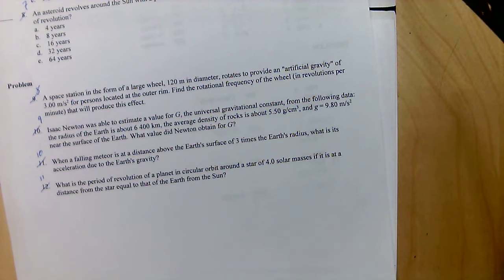So, for problem number 9, it says Isaac Newton was able to estimate the value for the universal gravitational constant from the following data: radius of the Earth, the average density of the material of the Earth, and the fact that acceleration due to gravity is 9.80 meters per second squared near the surface. What value did Newton obtain?